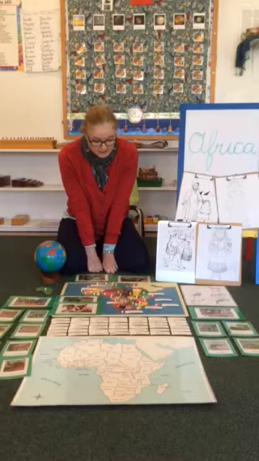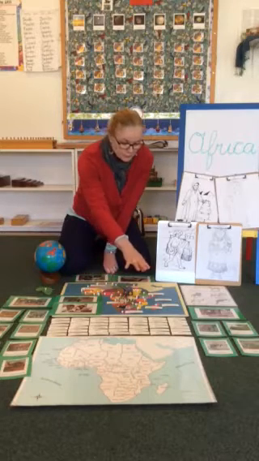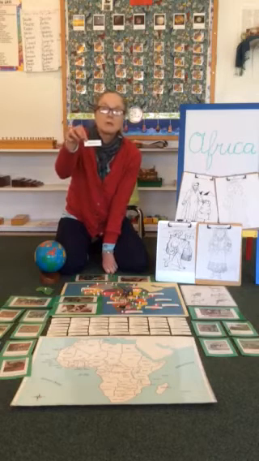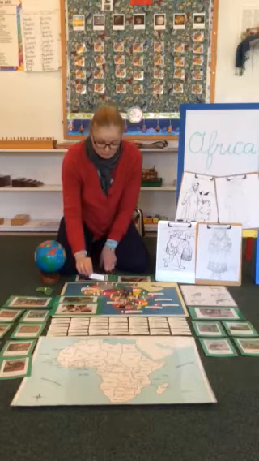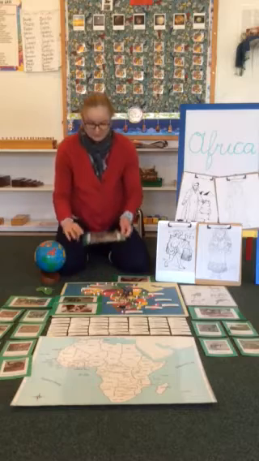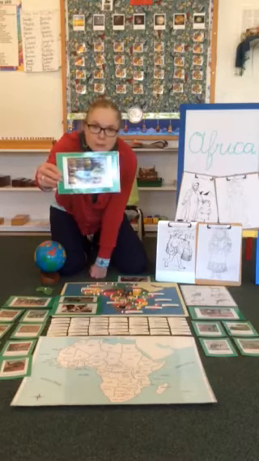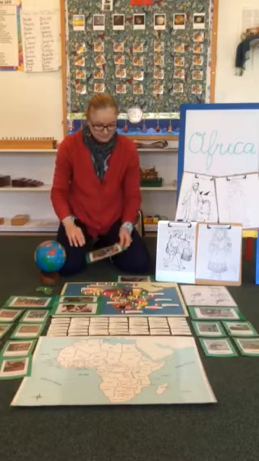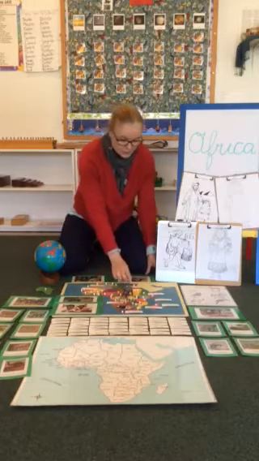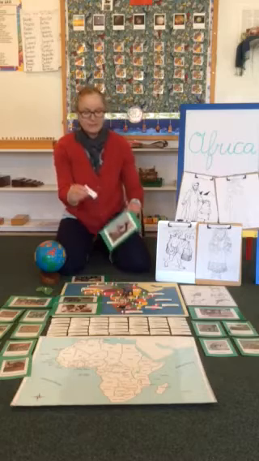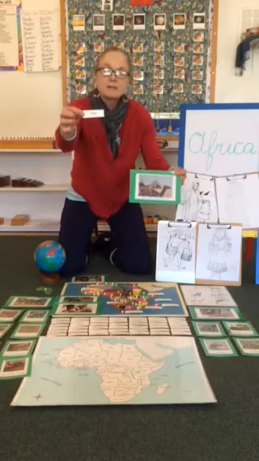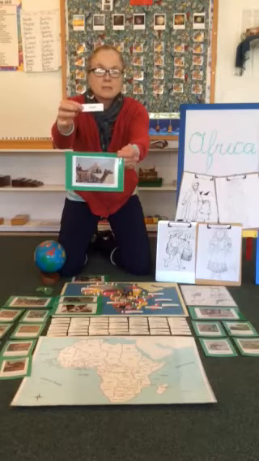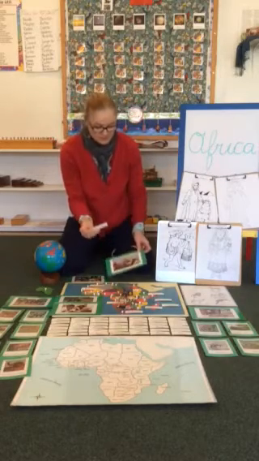Let's take a look at the countries. I laid out a few names of the countries. Here's one in the northeast, Morocco. Morocco, I have a picture of beautiful pottery made in Morocco. I already showed you the picture of the dromedary camel in Egypt, by the pyramids. Egypt is another country in Africa.